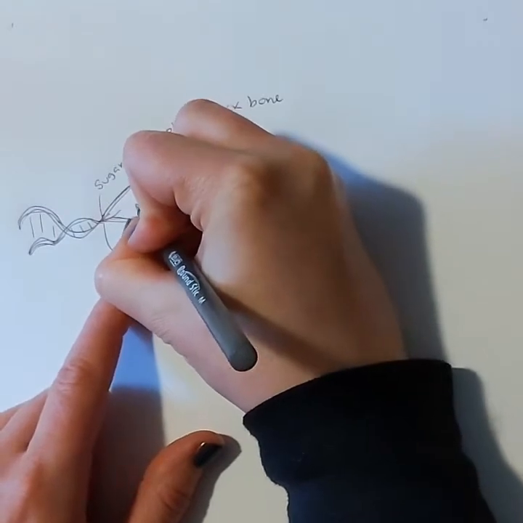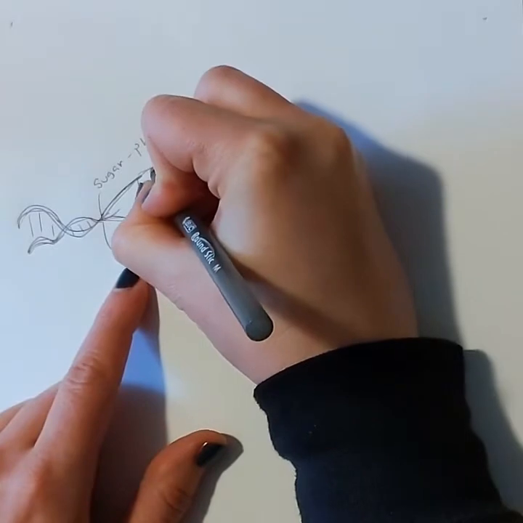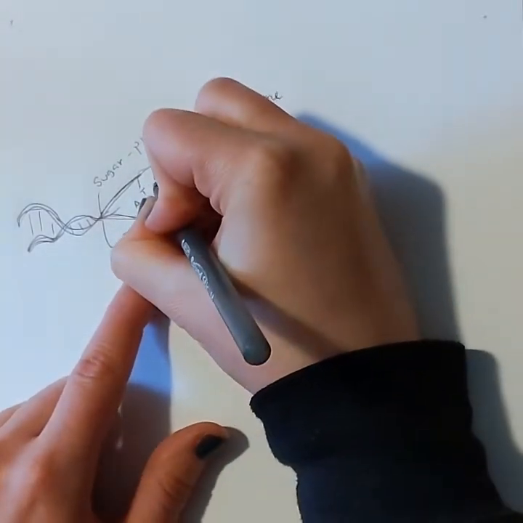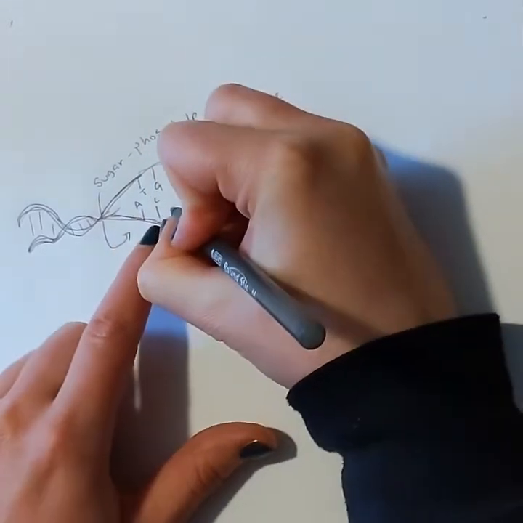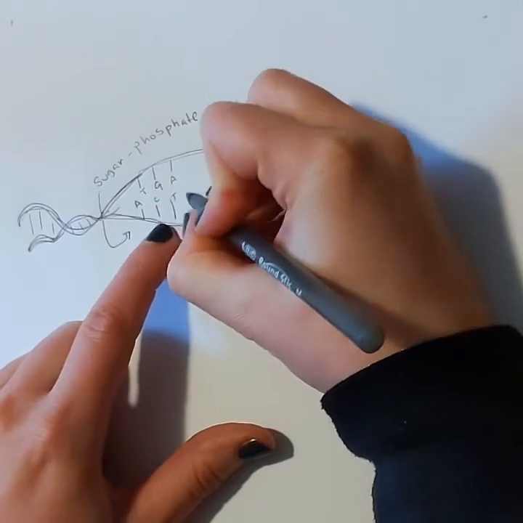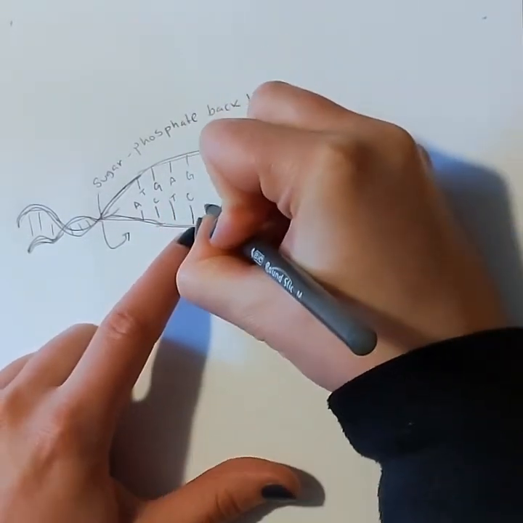So here's A, which always binds to T. Here's C. What does C always bind to? Correct, it always binds to G. So we can go in any order here as long as our base pairs line up. It should be all good.